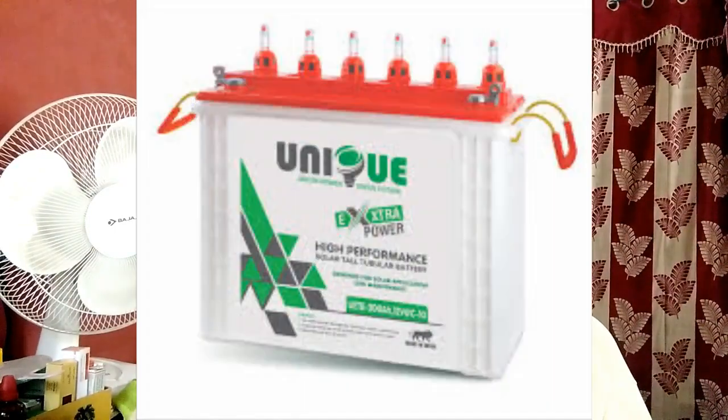Next point is what are four effects of lead poisoning? Health effects of lead exposure: damage to brain and nervous system, slowed growth and development, learning and behavior problems, hearing and speech problems. This is the information regarding lead.